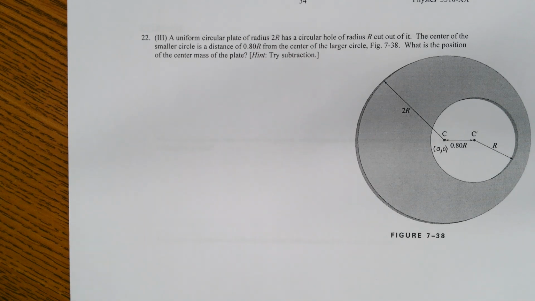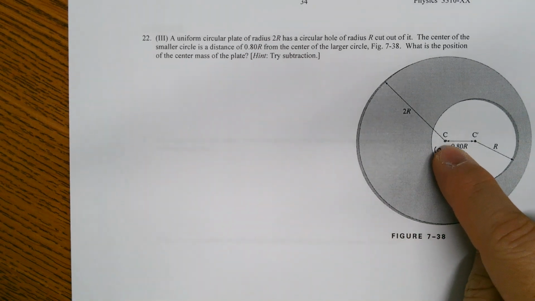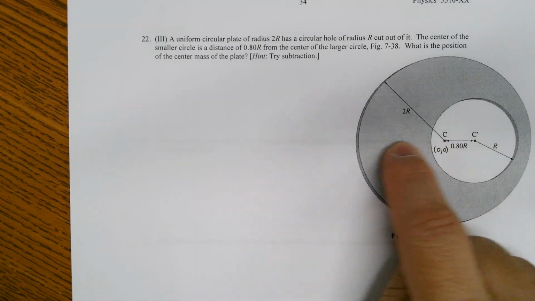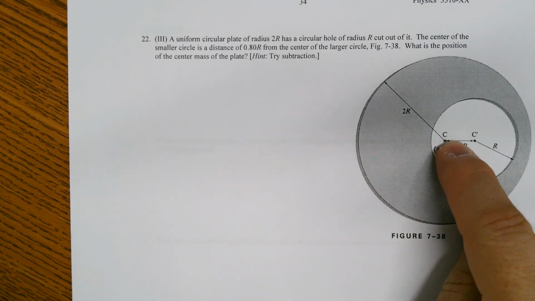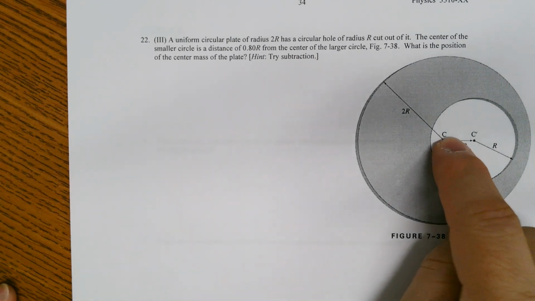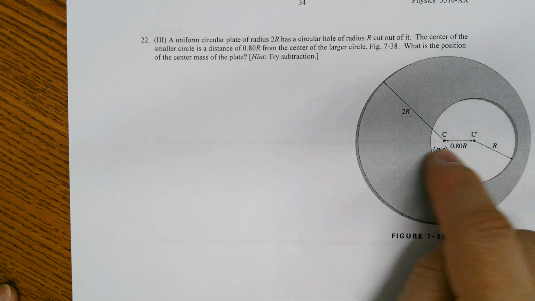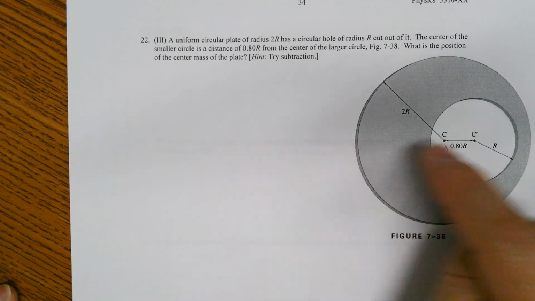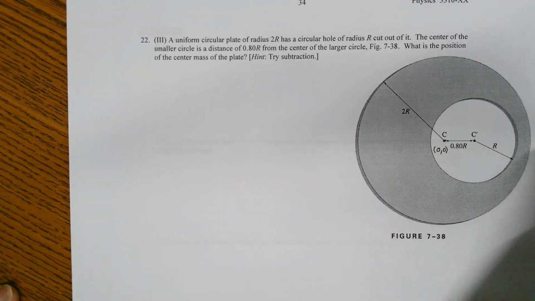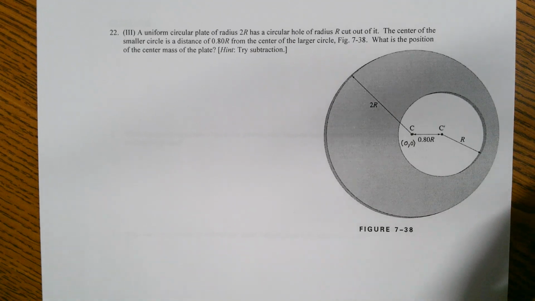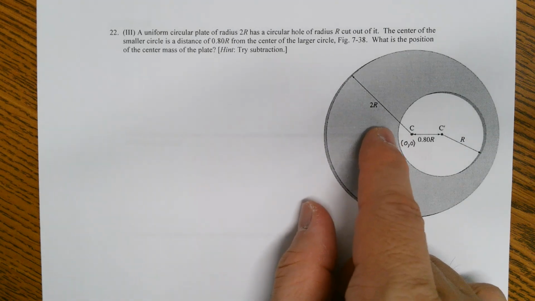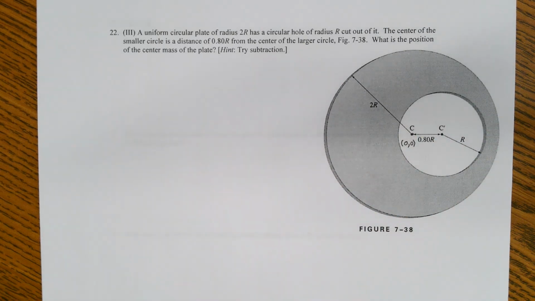Okay, so if we consider this point right here to be 0, comma 0, anywhere to the right of that would be positive x, anywhere to the left negative x, anywhere above positive y, anywhere below negative y. Since this has symmetry along the x-axis, my center of mass has to be on my x-axis. Without knowing the actual numbers, we could predict it's going to be somewhere on the left side of this center. But is it going to be on the plate or away from the plate? We don't know. We have to figure that out.